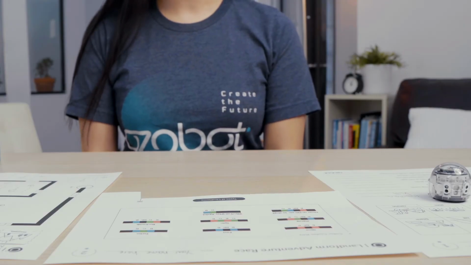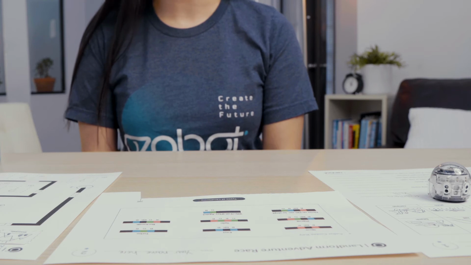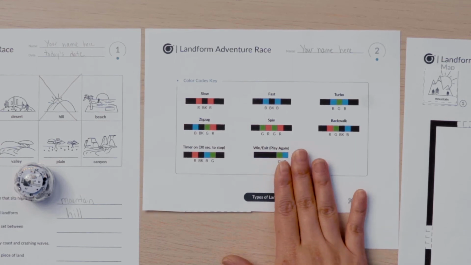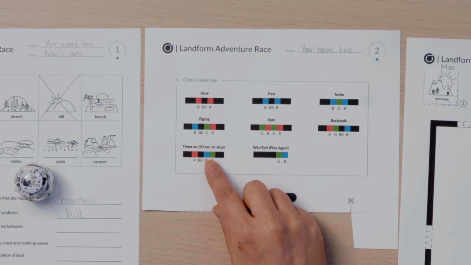Next, you will use your color code markers to program Ozobot to complete the adventure race in 30 seconds. Look at your map to locate the 7 missing color codes and the color codes key. The first missing color code must be the timer on, 30 seconds to stop. This code will program Ozobot to run for 30 seconds only and then turn off.